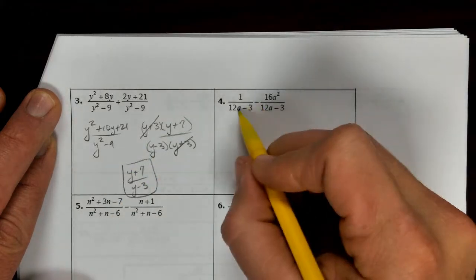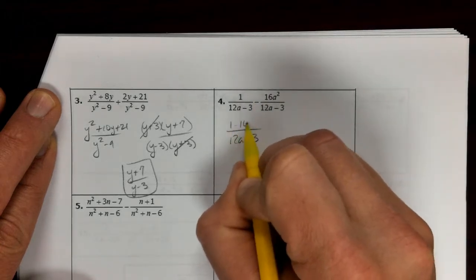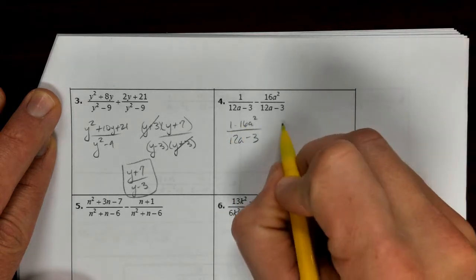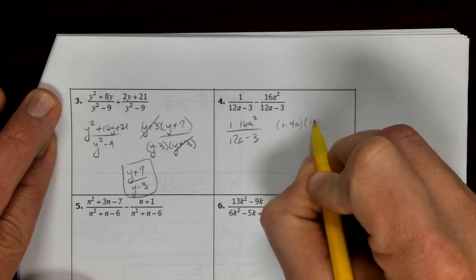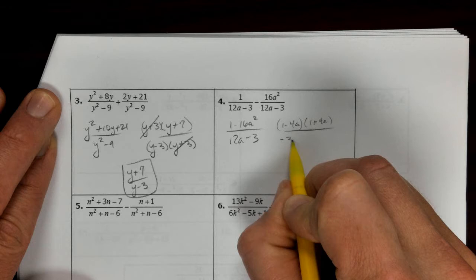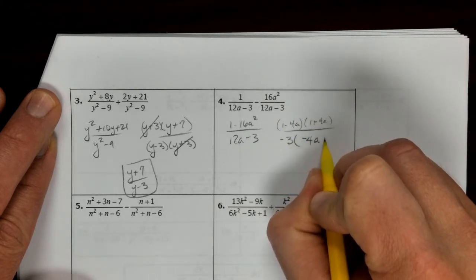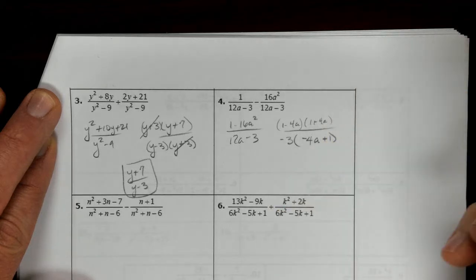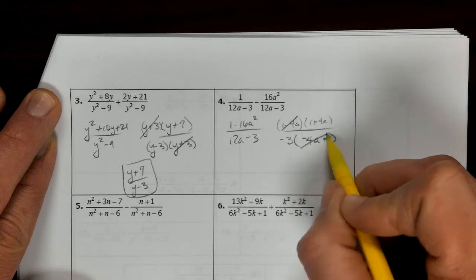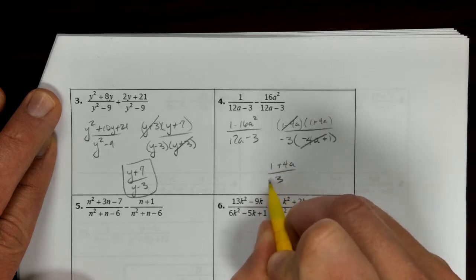Looking at number 4, my denominator is 12a minus 3. On my top, I've got 1 minus 16a squared. Now let's look to factor if we can. This is the difference of two squares, so we get 1 minus 4a and 1 plus 4a. On the bottom, I can factor out a GCF of negative 3, and that's going to become negative 4a plus 1. Alright, so here we go, negative 4a plus 1, negative 4a plus 1, bye-bye. On the top, we're left with 1 plus 4a. On the bottom, we're left with negative 3.